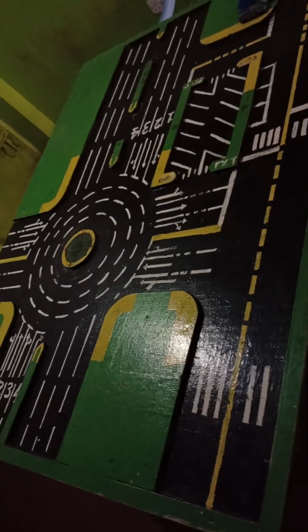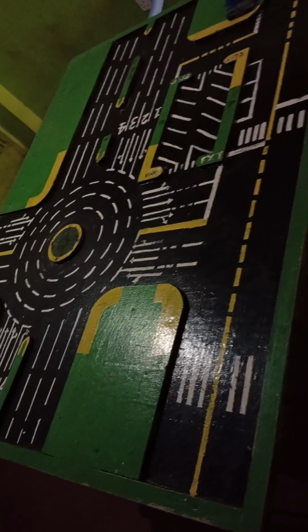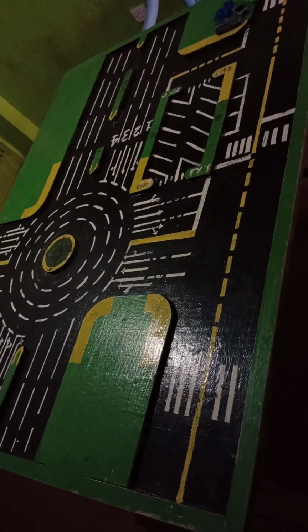On our next class, we are going to look at what we call movement along the major road.